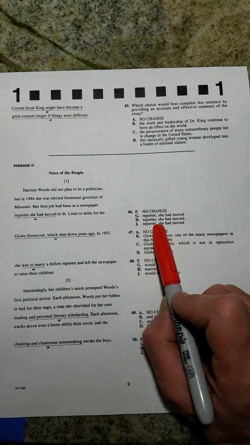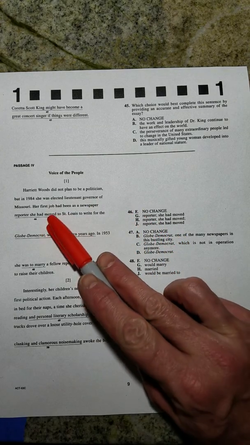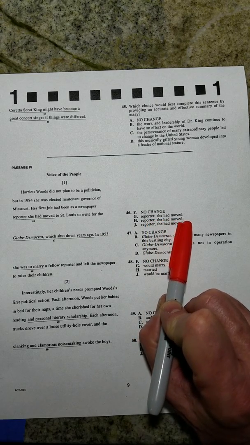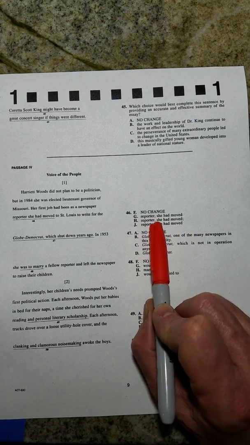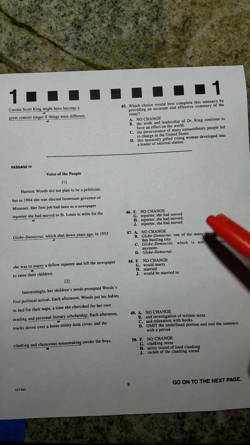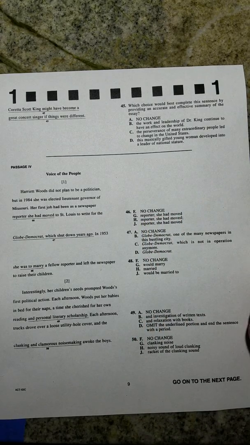Think about your grammar rules, kids. Over here, no comma. Here is a comma and a semicolon, and here is a comma, and here is a semicolon after reporters. Pause the video here, take a look at those problems and answer choices, and come up with the best one.